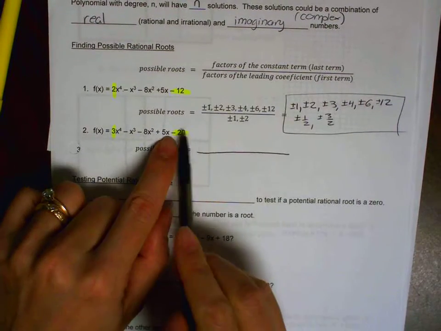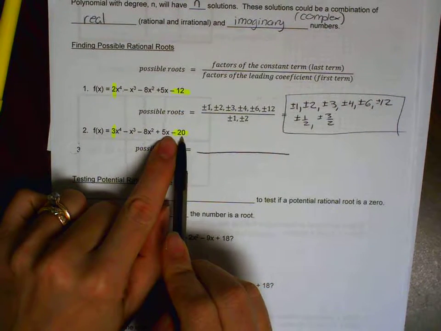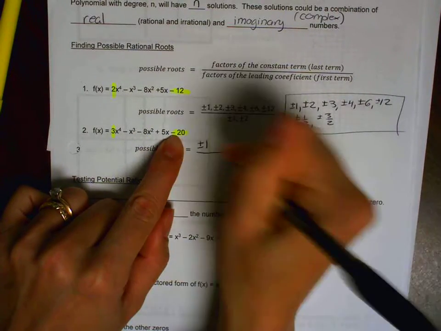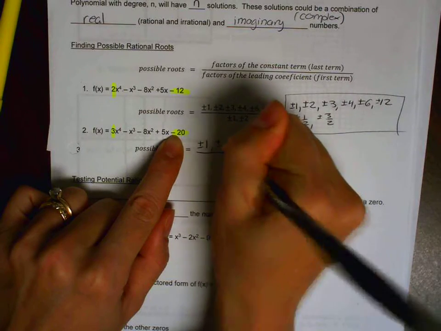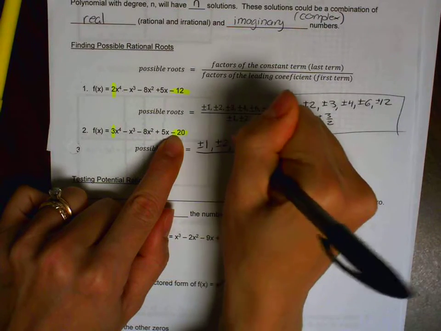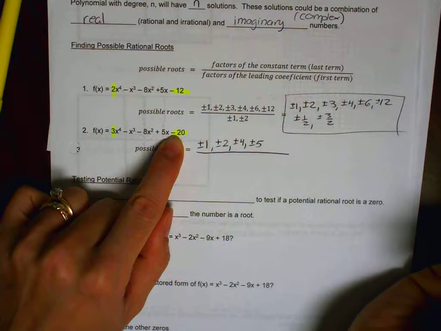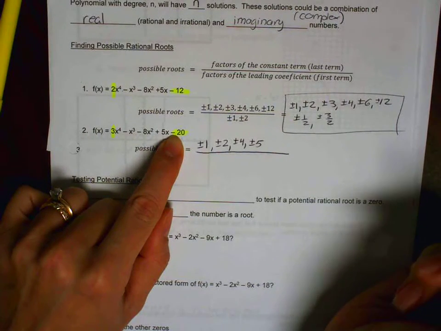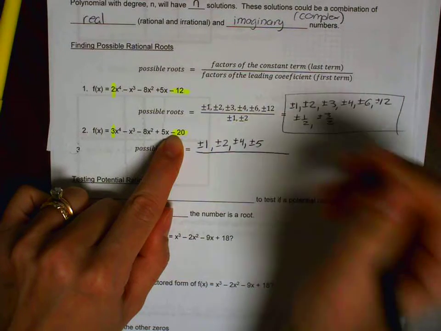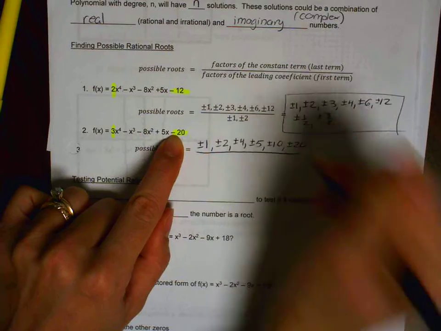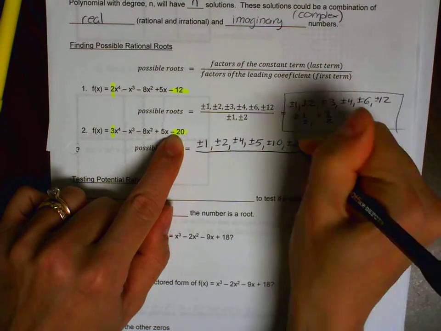So again, this is my constant. So I'm going to factor that. 1 is a factor, 2 is a factor, 3 is not a factor, 4 is a factor, 5 is a factor, 6 is not a factor, 7 is not a factor, 8 is not a factor, 9 is not a factor, 10 is a factor, and 20 is a factor. Those are all my factors of 20.